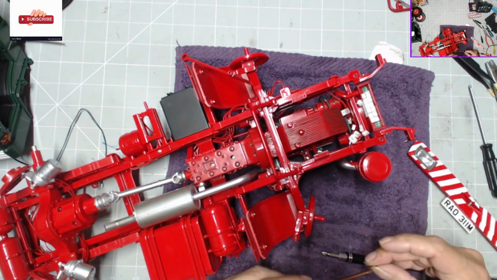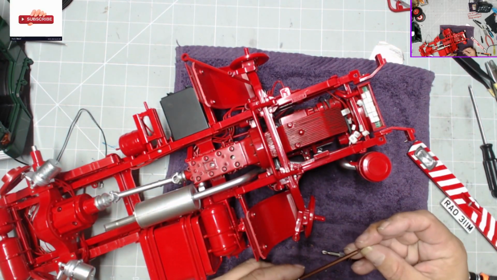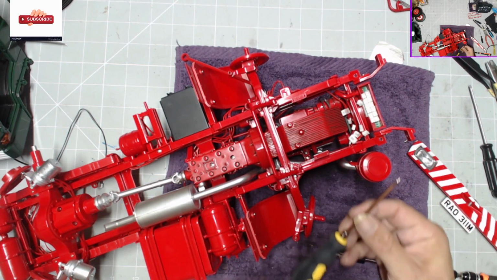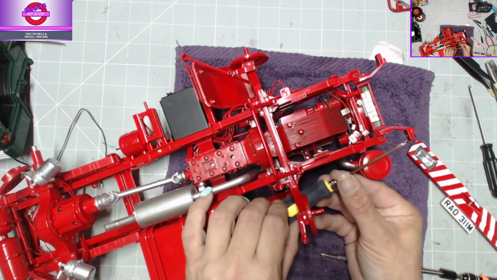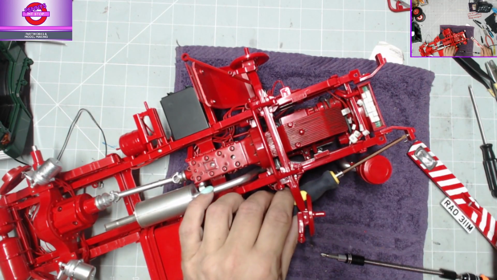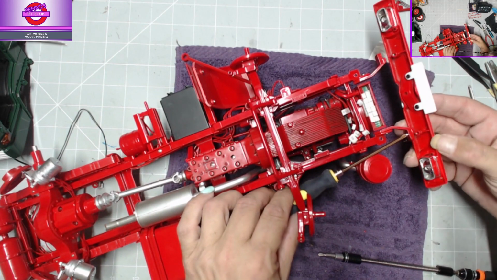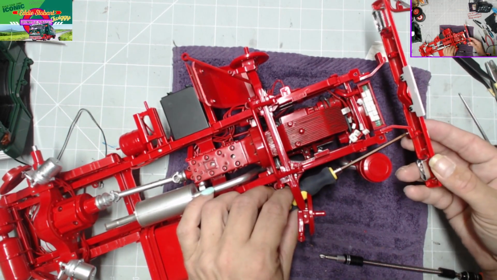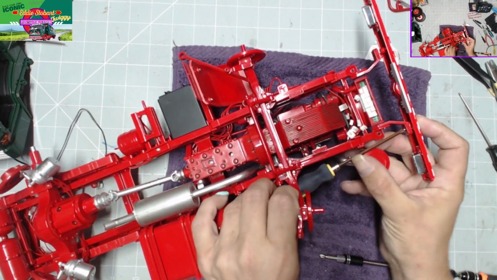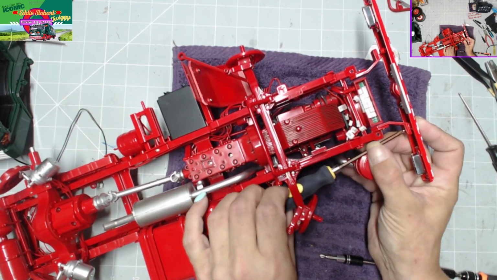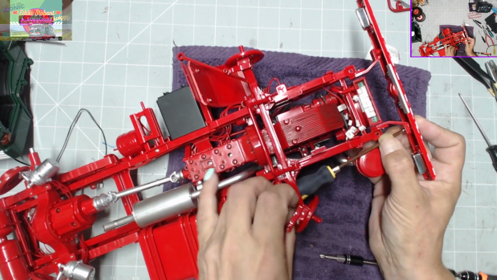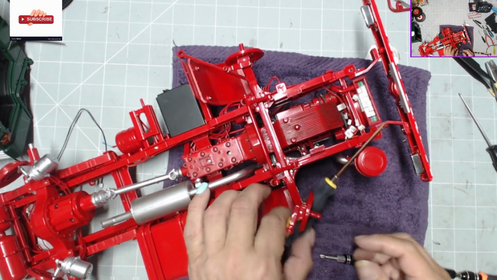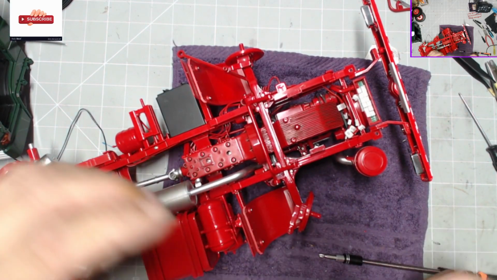I'm going to try a slightly different tactic. I'm going to get the screwdriver in and I'm going to poke the screw into the hole, and then I'm going to bring, you know what I think? No, actually no, I've done it. Right. I think I was right in that the hole wasn't going in.